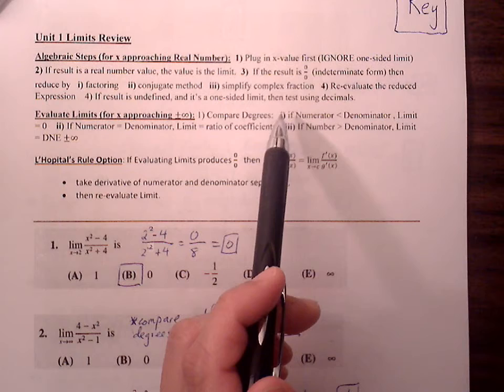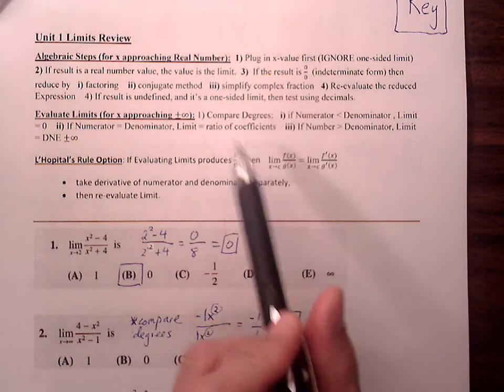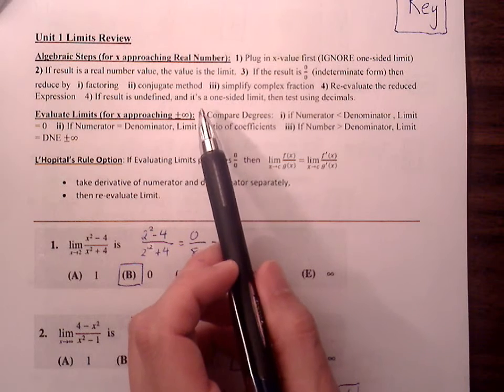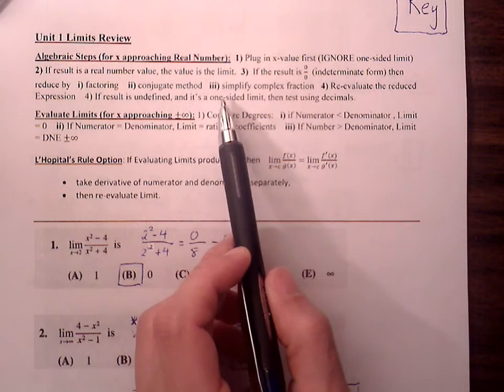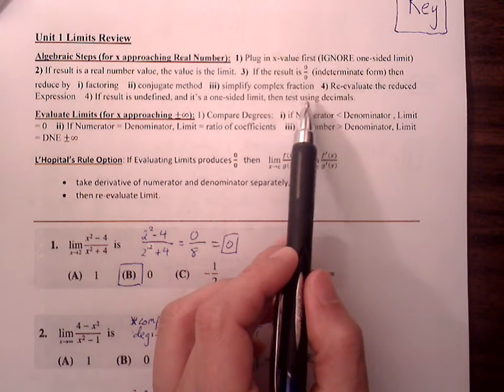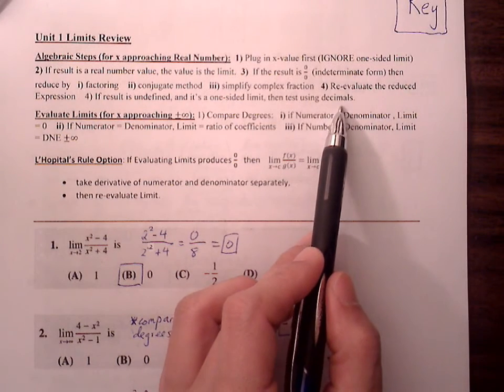Now, if the result is undefined and it's a one-sided limit, then we test using decimals. So we're going to see some problems below where we have to do that. But essentially, if you get 5 over 0 as your limit and you realize that it's part of a one-sided limit, then we can say that it's undefined or limit doesn't exist because it approaches positive or negative infinity.